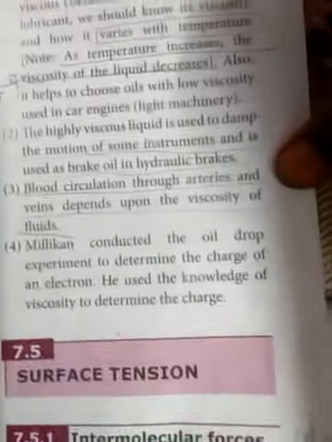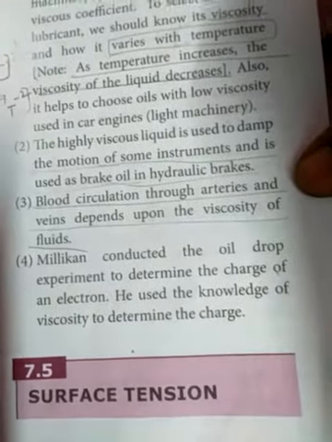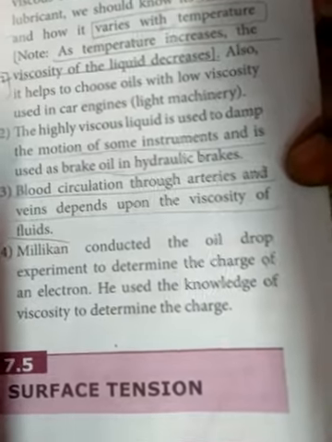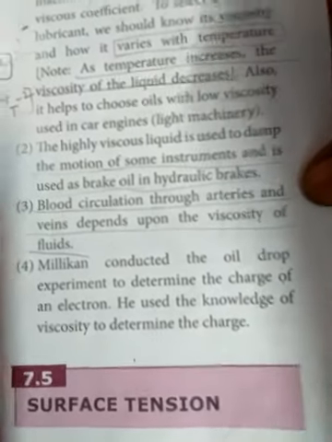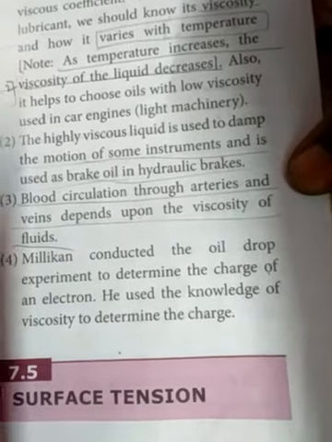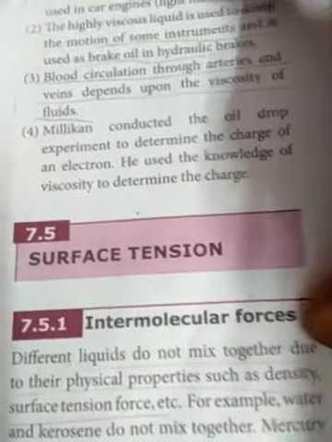Okay, the Millikan experiment you will study in 12th standard. Millikan conducted the oil drop experiment to determine the charge of the electron. He used the knowledge of viscosity to determine the charge. Okay, so next topic is surface tension. I hope you have understood Poiseuille's equation and its applications.